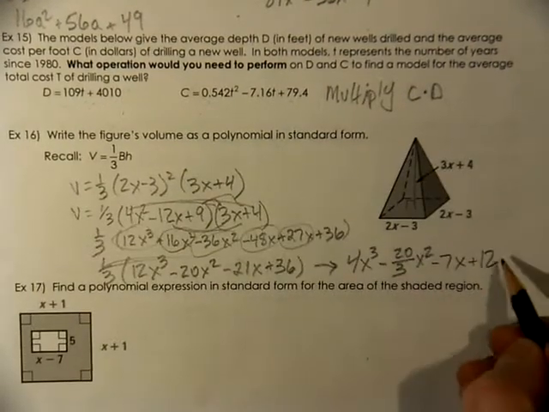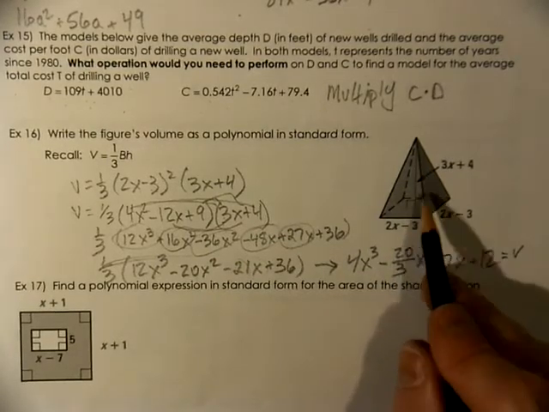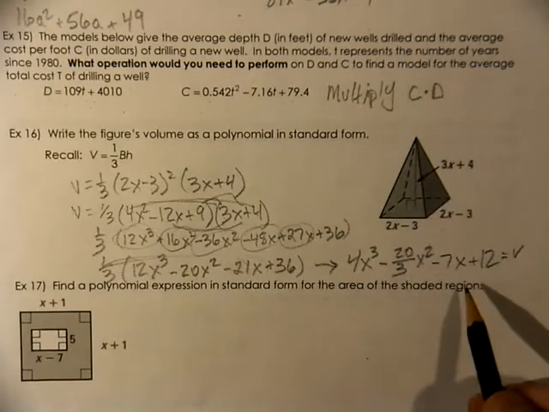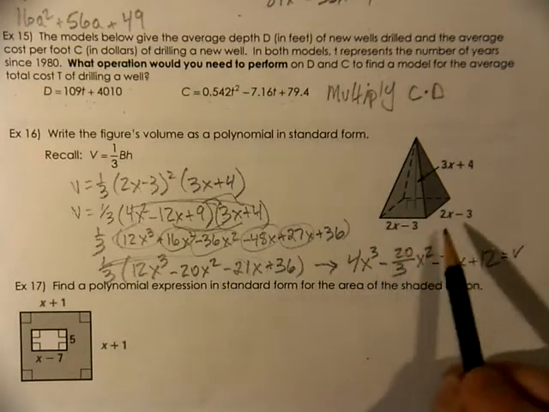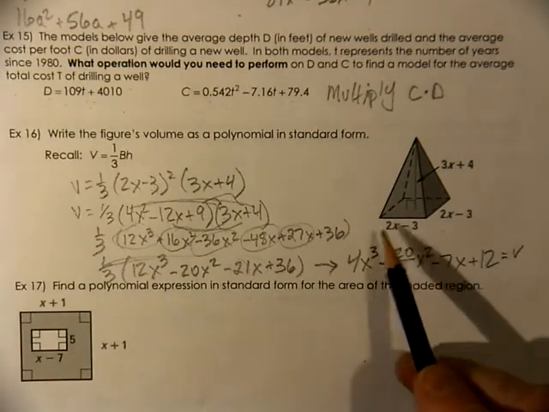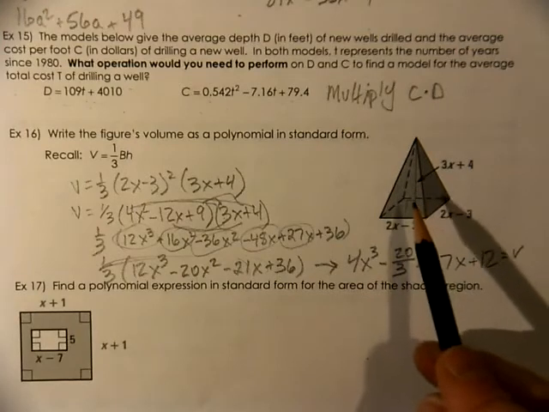So this would be the volume of our square pyramid when you multiply the dimensions that they give you. So if you knew what your value of x was, you could then plug it in here and do your calculation to figure out the volume of our pyramid.